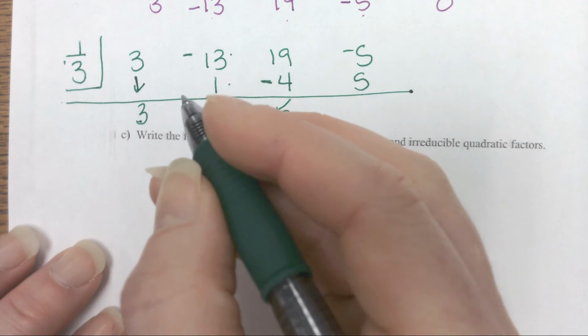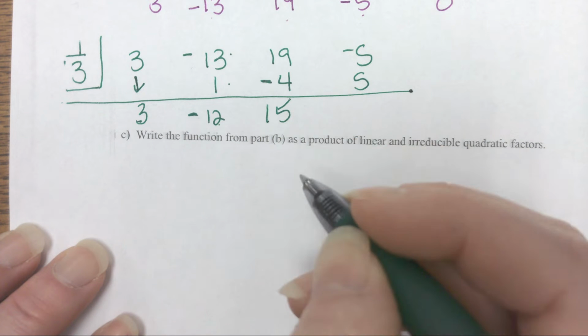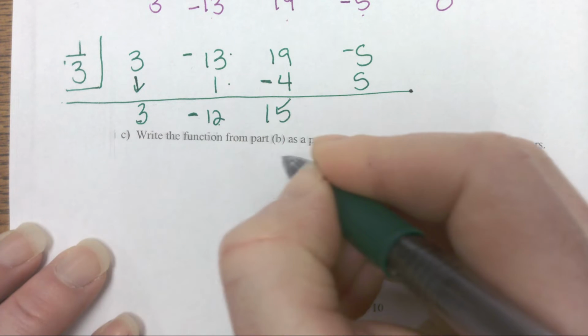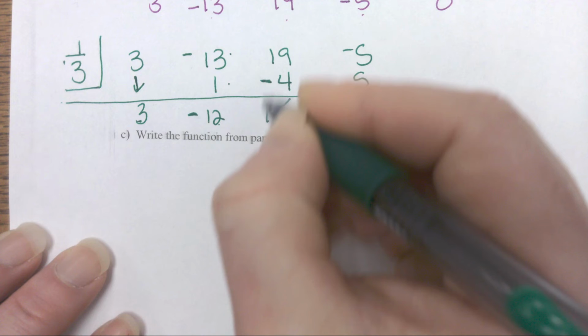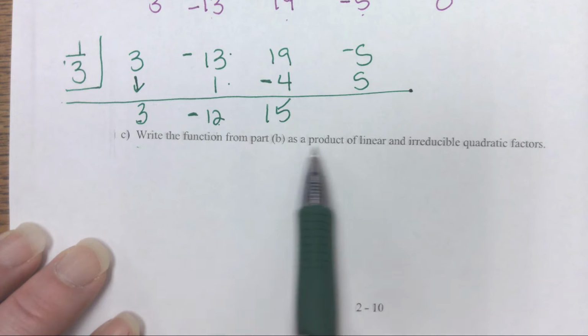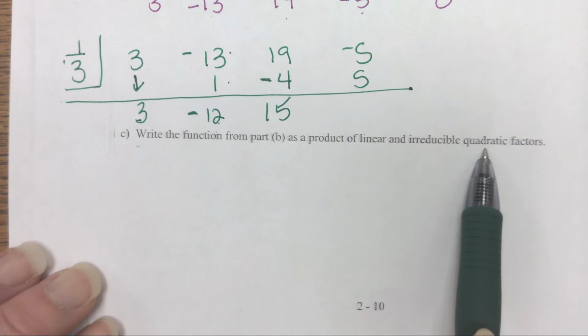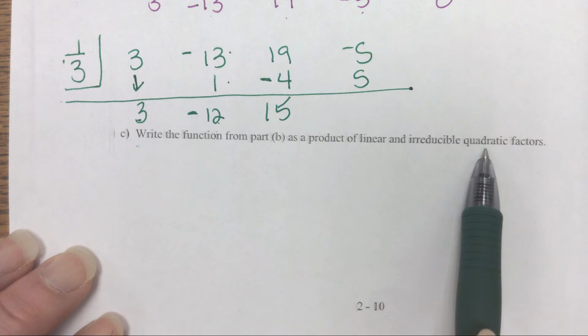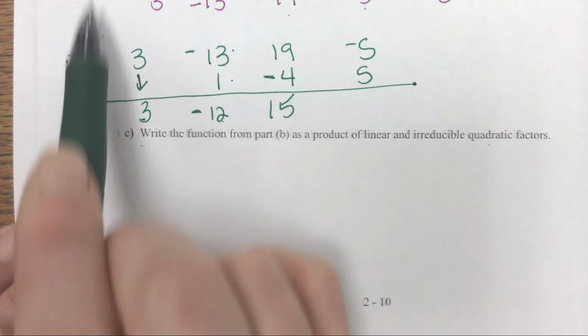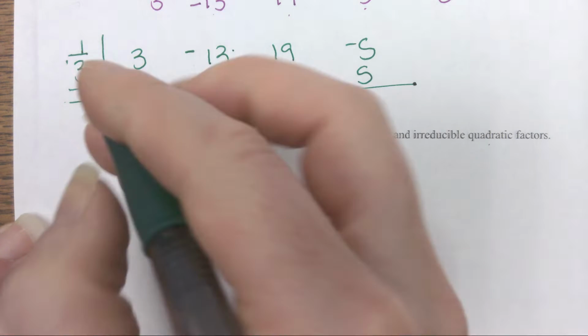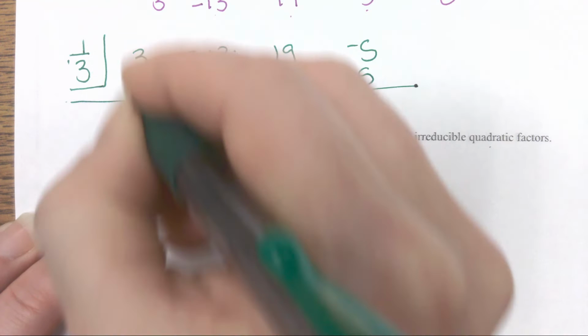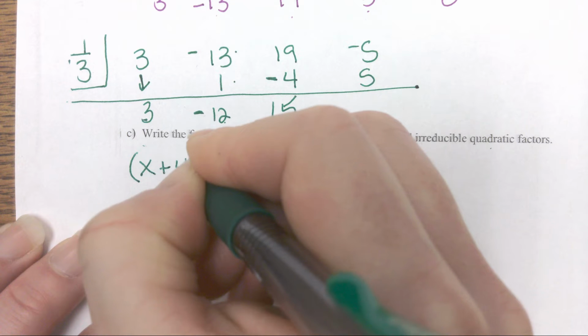So then I am going to write this as my irreducible quadratic. The question for C is we're going to write it as a product of linear and irreducible quadratic, and then the last thing we're going to do is go all the way to linears. So whatever you divided off, you write as your factors: x plus 4.